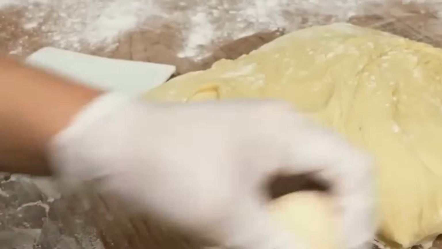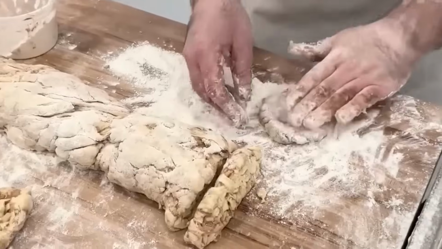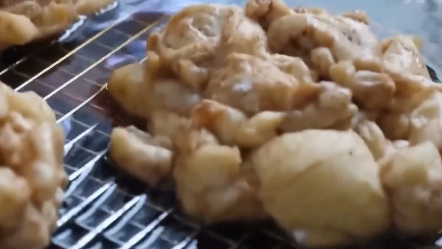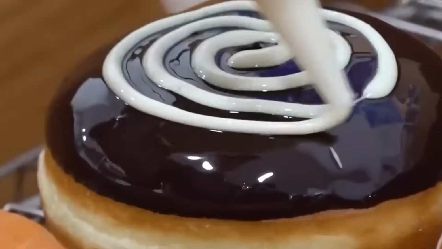A light dusting system applies fine cornstarch or rice flour across the dough sheet surface to prevent sticking. The sheet then feeds into a rotary die cutter system.